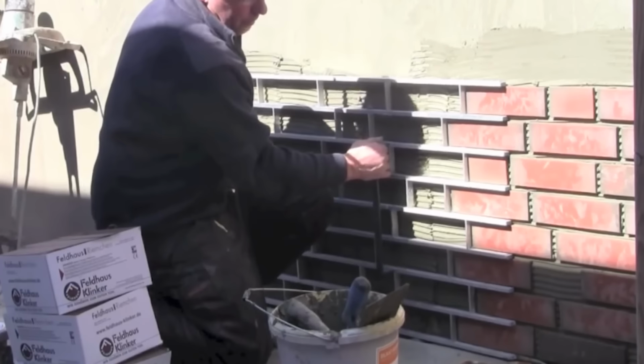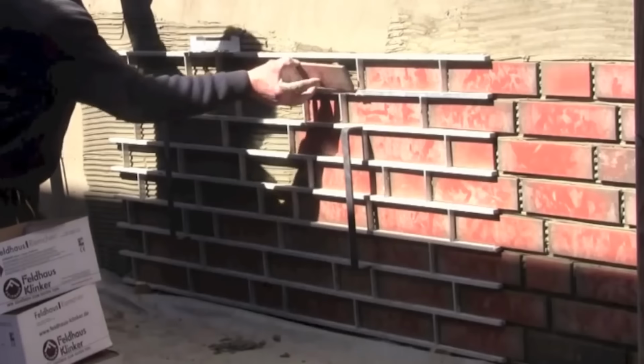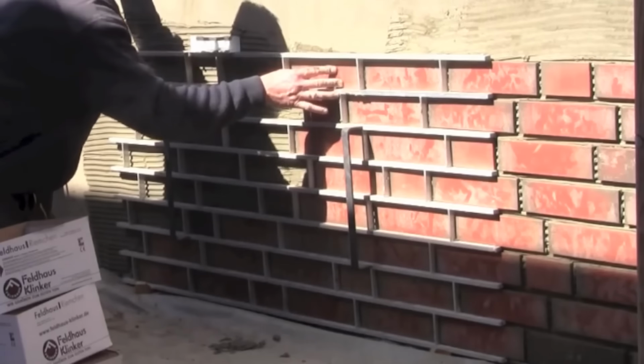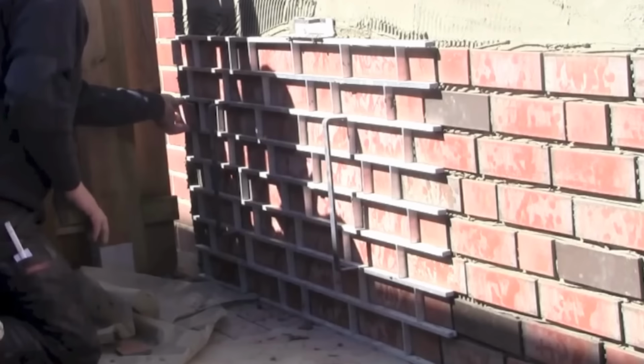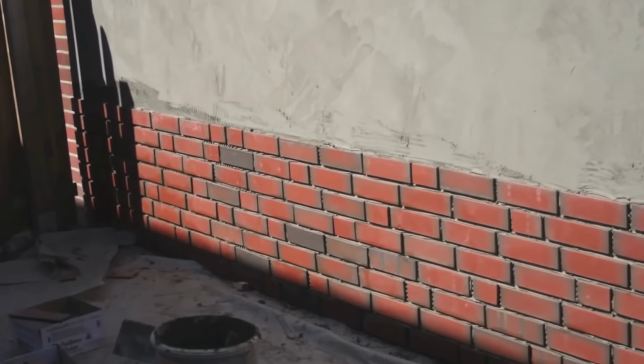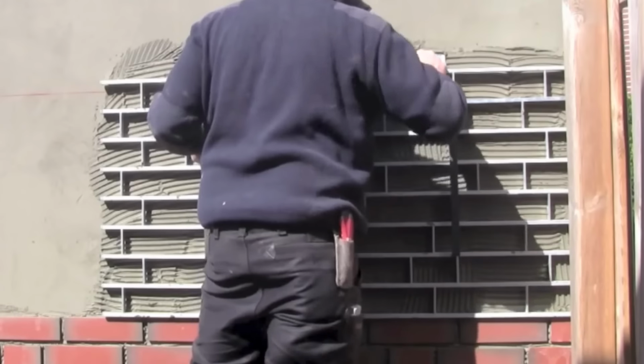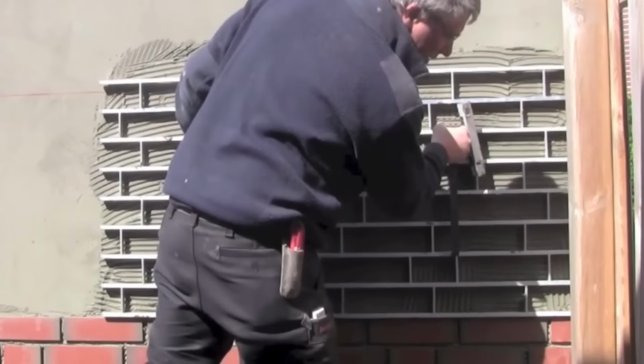The material is simply applied to the wall and fixed with a special solution. The result is a surface that looks like regular brick. The clinker brick is made of ceramic, i.e. baked clay. It's a very durable material with low water absorption and good resistance to frost and wear.